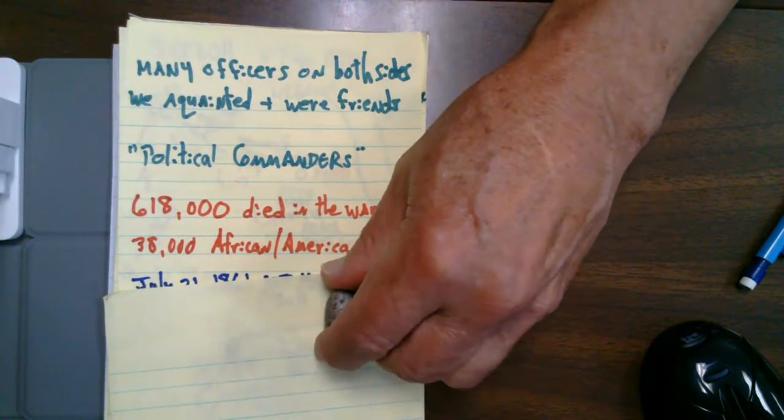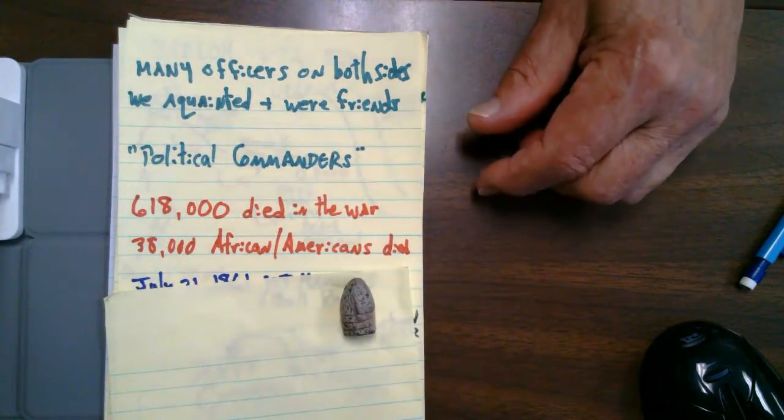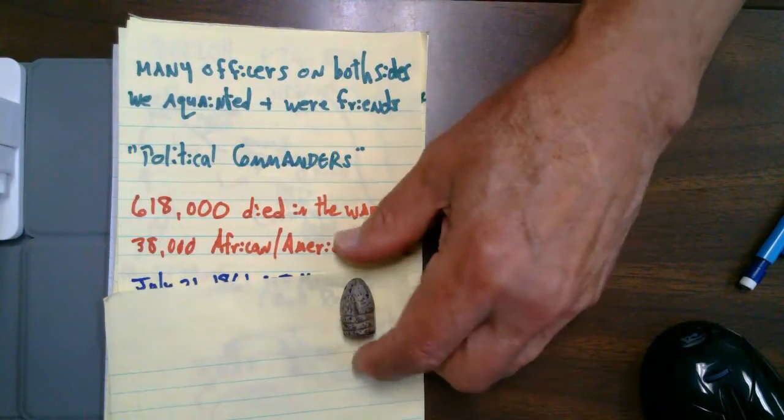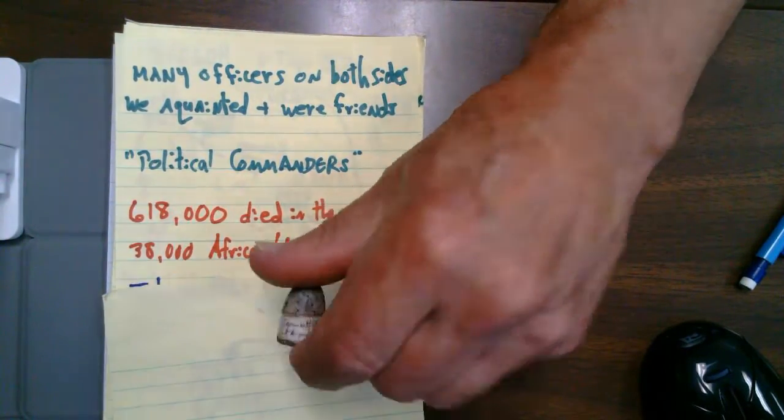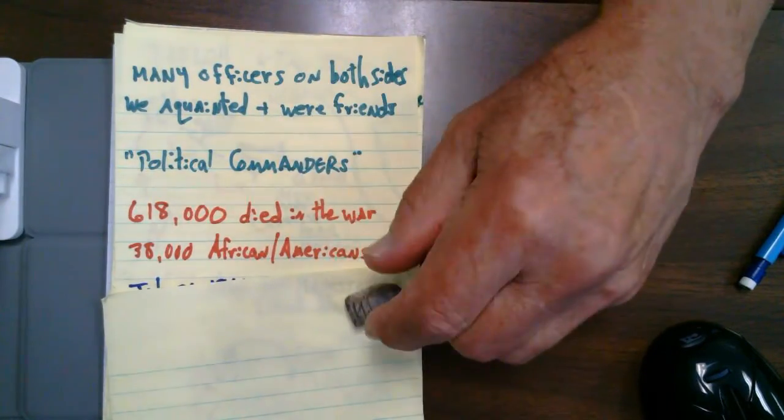This is what it looks like here. It's a .58 caliber Minié ball, and if we were in class now, I would drop this into the hand of one of my students. You can hear the thud that it makes, such as that.